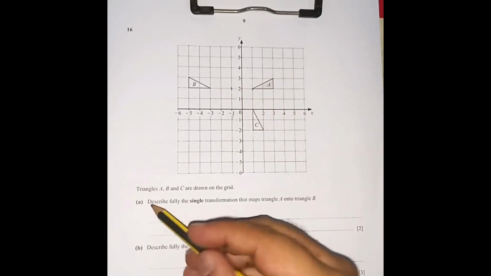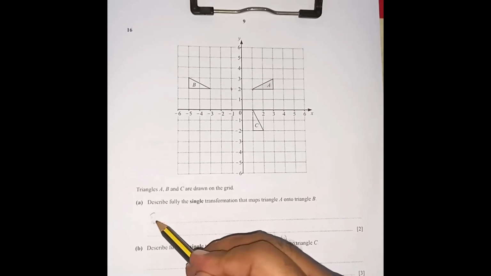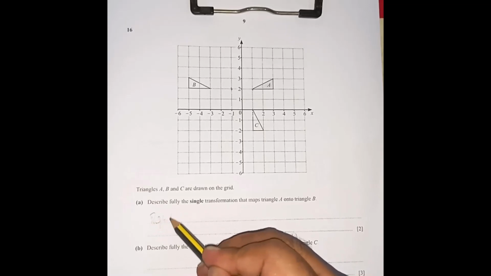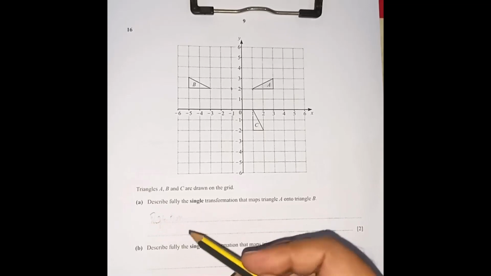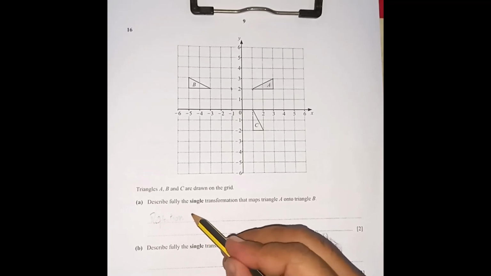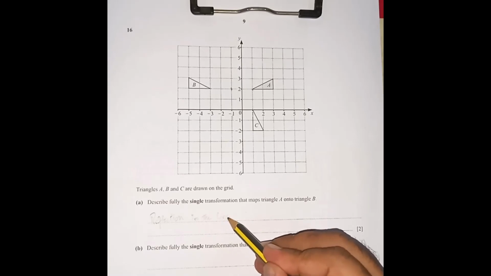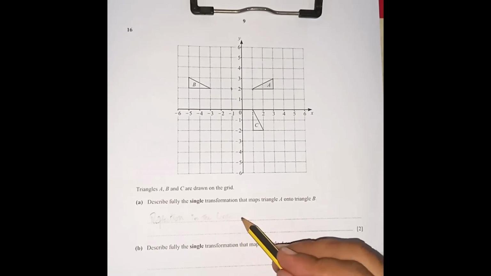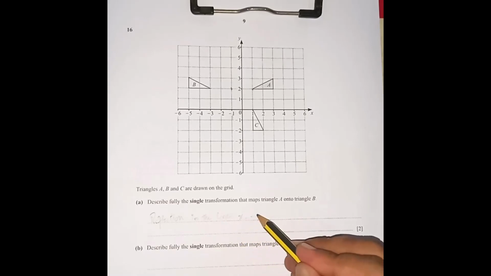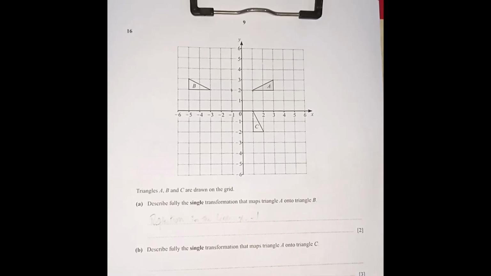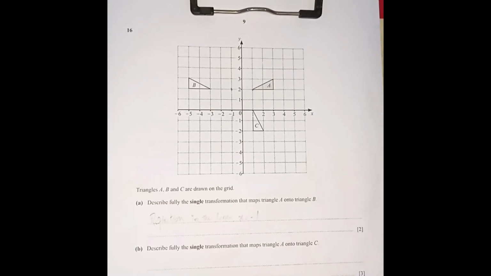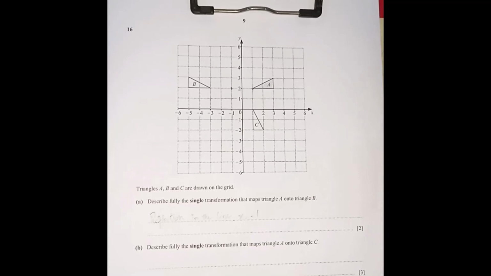So we can write reflection in the line x is -1. So now we will see the second part.